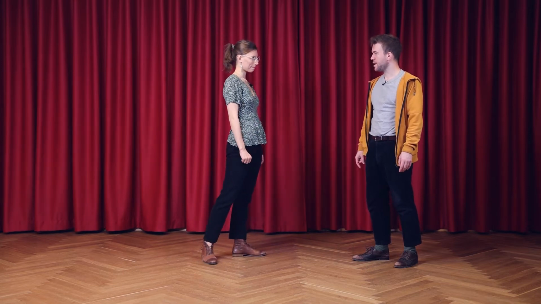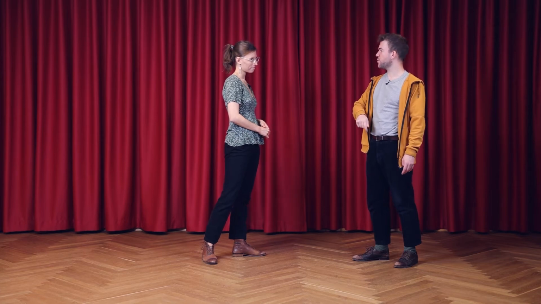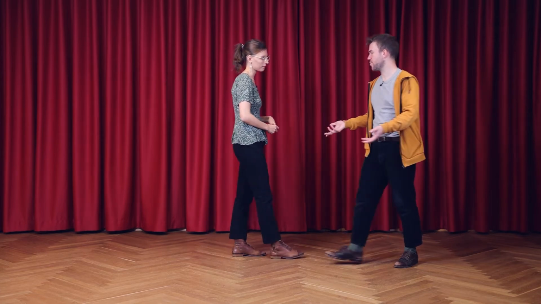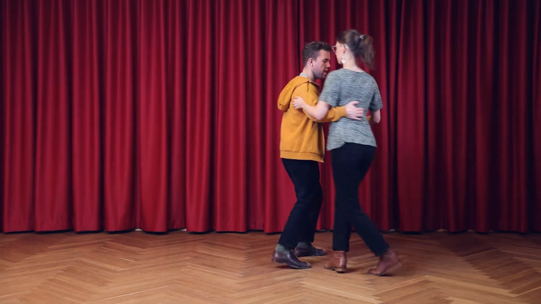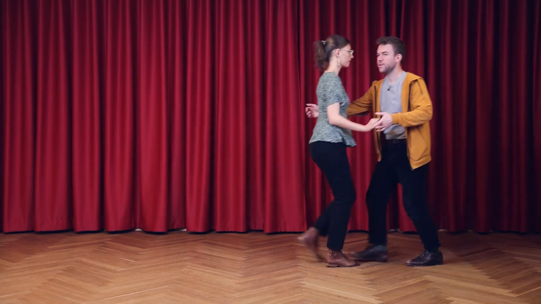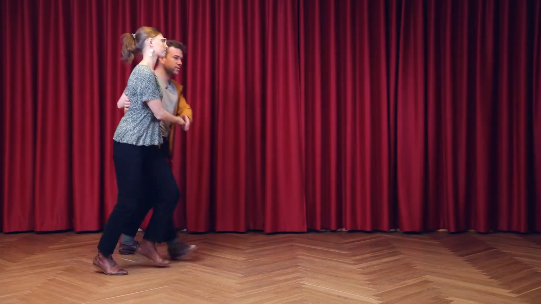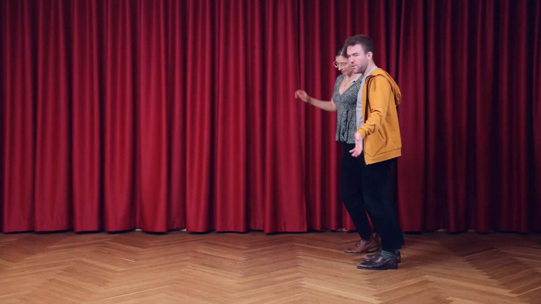Shall we try to have the first one being a reverse and the next one being a basic triple step? So we have 1, 2, ba-do, ooh, ah, ooh, ba-do. So you can definitely mix them.